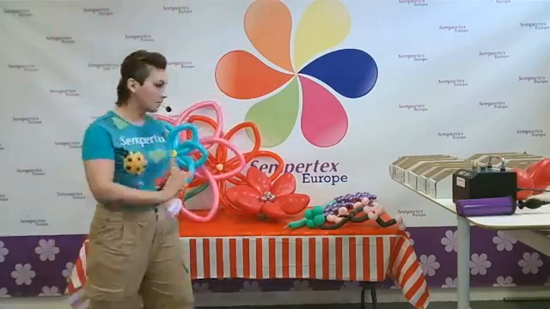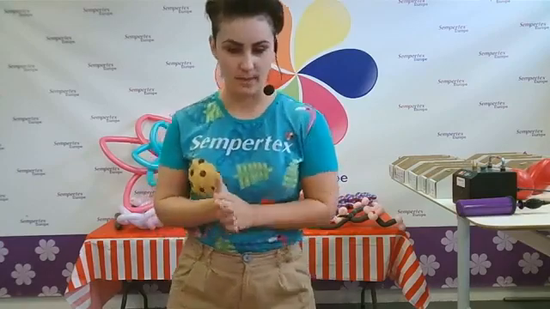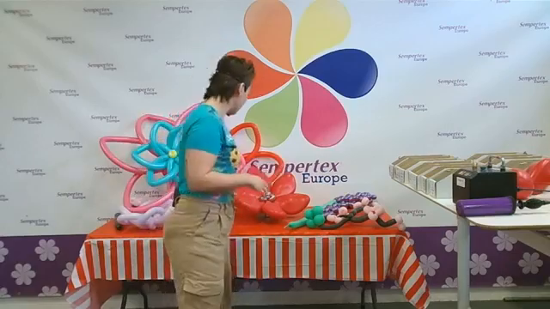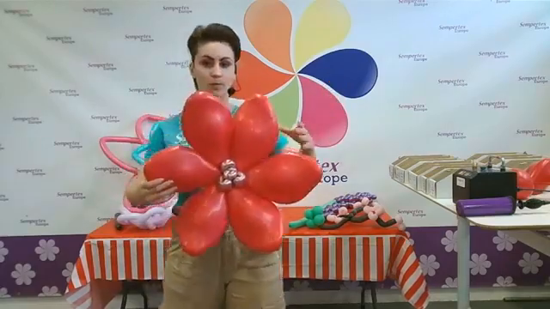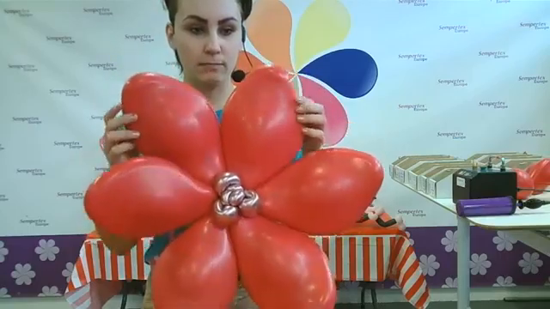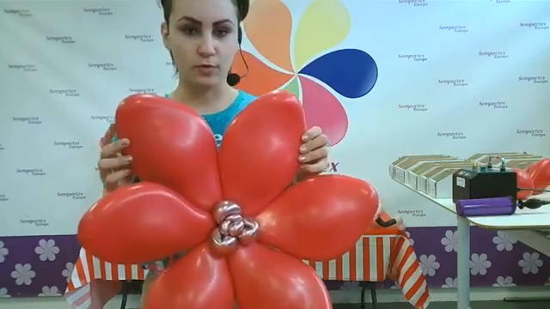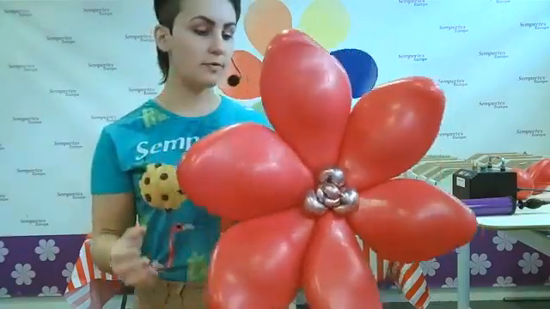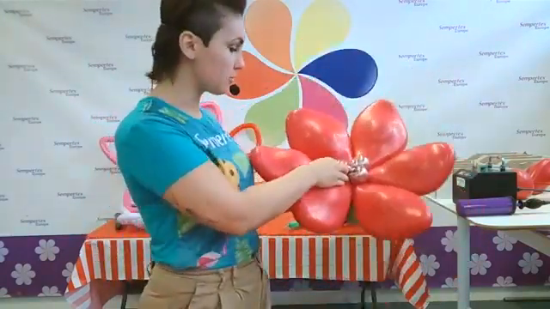So then I have one more design left for you, and it's a design with distortion. Maybe some of you have a lot of experience, and some of you are like, what are we going to do? What is distortion? Distortion is inflating balloons inside of balloons to create certain shapes. So I created this flower for you. I'm going to explain it.